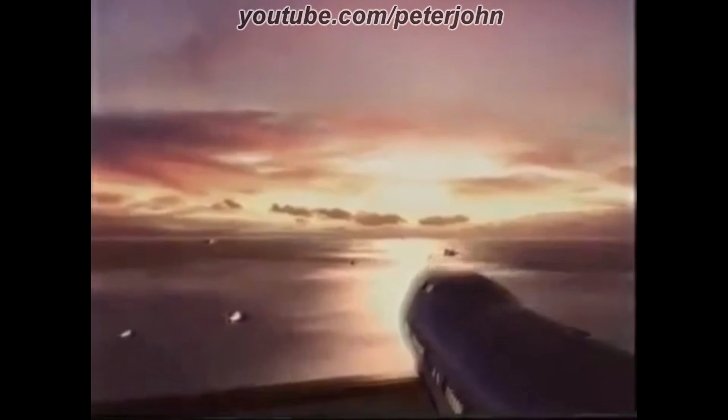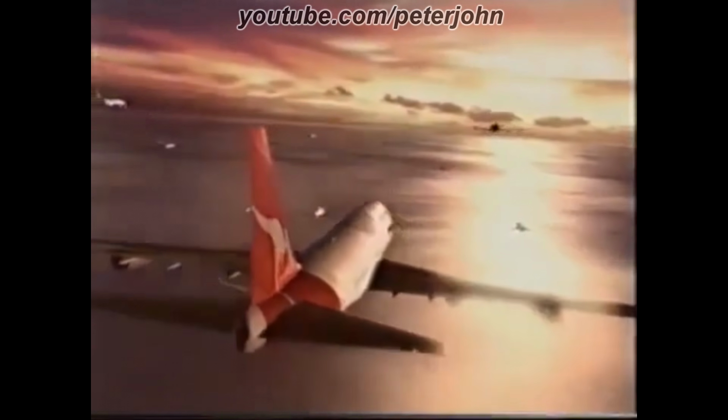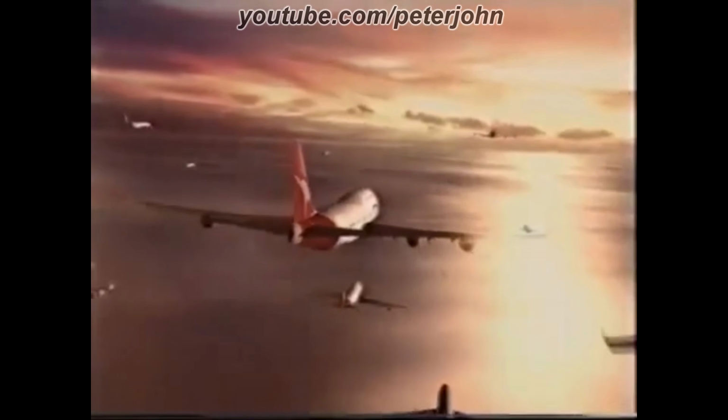For over 77 years, Qantas has earned a remarkable reputation for service, safety and innovation. A reputation that attracts over 18 million passengers every year as they fly to 106 destinations across the world.